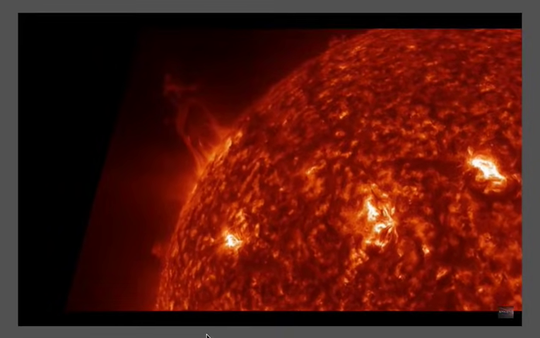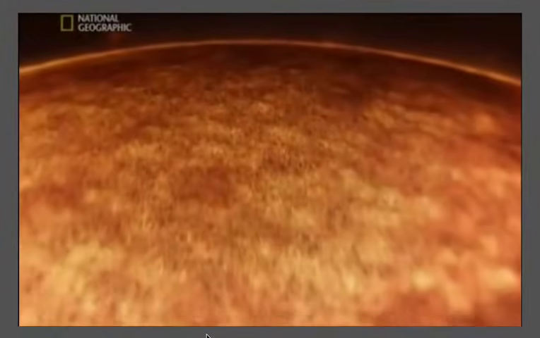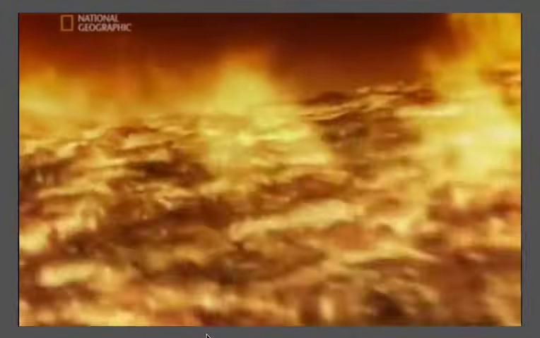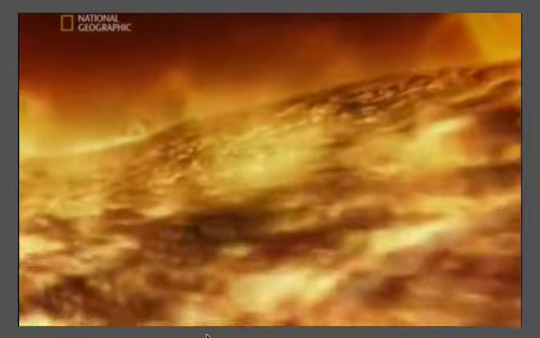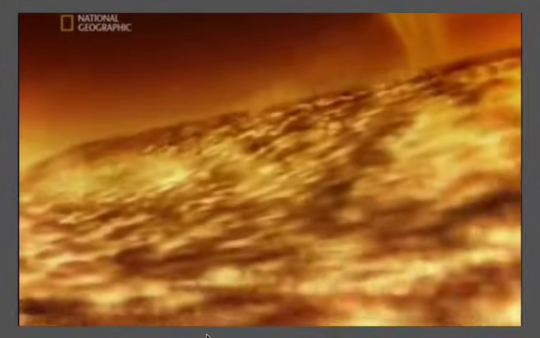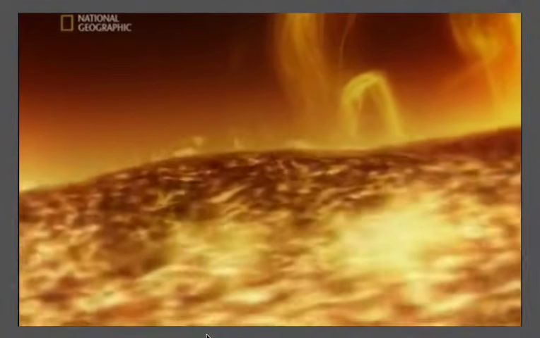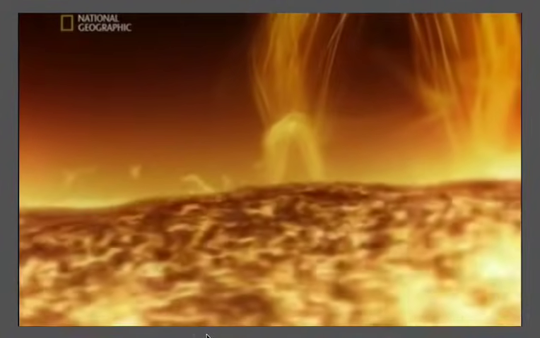Now what you're going to see next is a CGI of the granules that we spoke of in a previous video. These granules are created by the convection currents, the transfer of energy underneath the sun's surface on the photosphere. So this is the actual photosphere. Of course, this is CGI. There's no way we could ever get anything close to the sun's surface, but that wave action that you see is created by the convection currents underneath. And you can see the prominences on the surface and some solar flares as well.